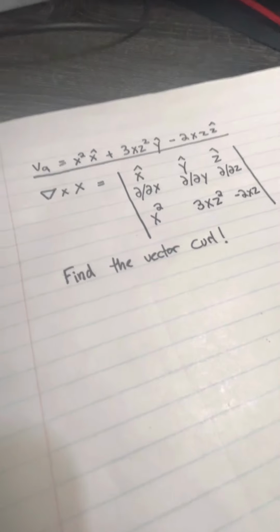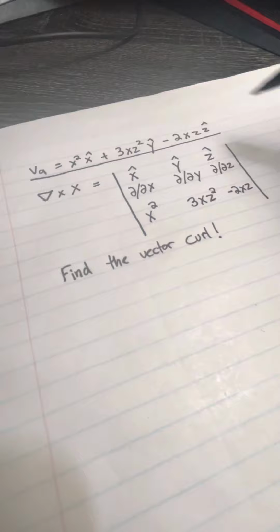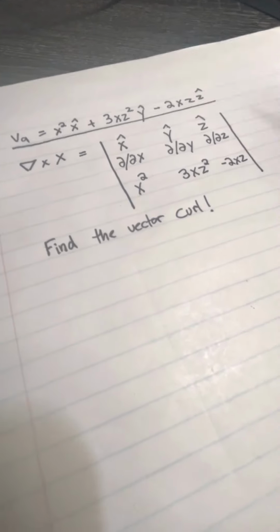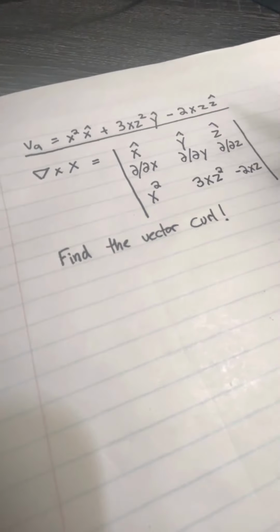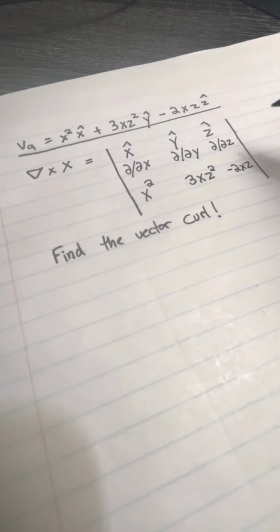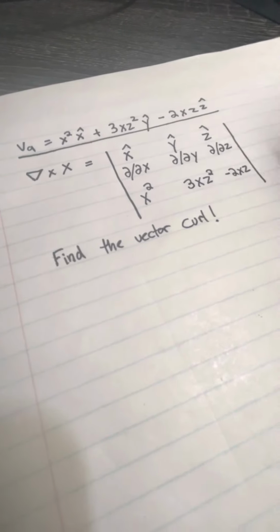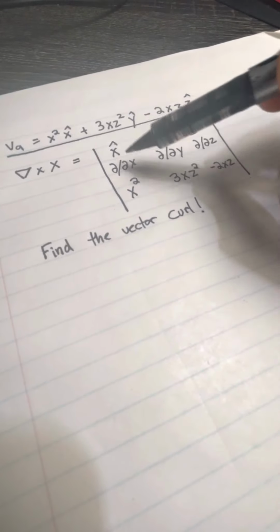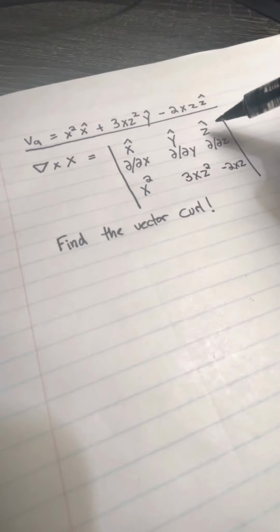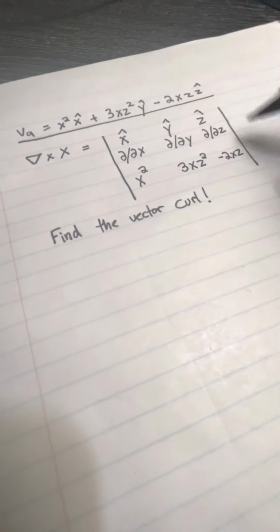Okay, so in this video we're finding the vector curl of this function over here. As you remember, for the first variable, we find the determinant of, we cover the first column and the first row, I have the standard definition set up here, and then we focus on these four over here.